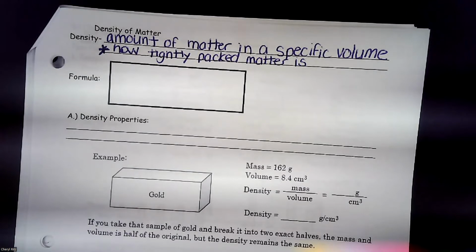So if we were all matter, are you guys really tightly packed right now? No, you're nice and loosely packed here. Tightly packed is if we took the same amount of you guys, but it's just how close together the individual pieces of matter are.